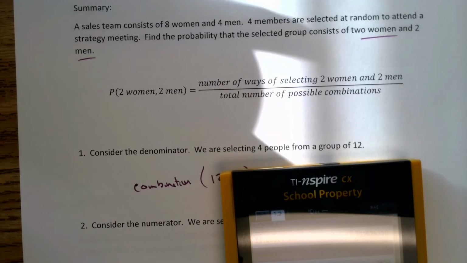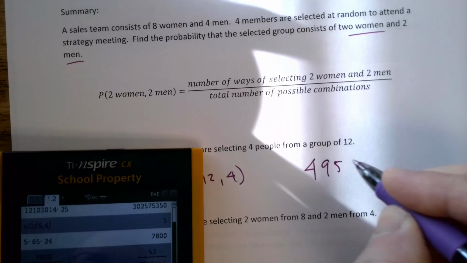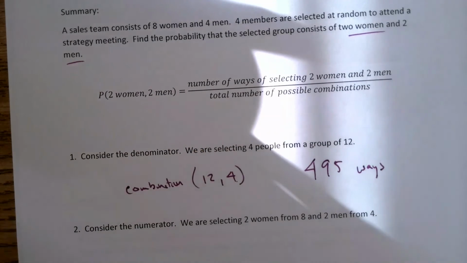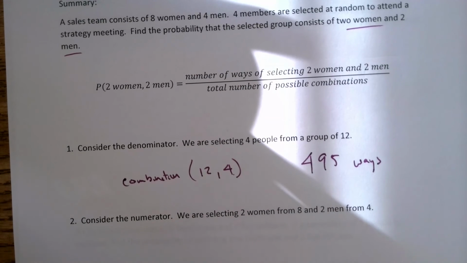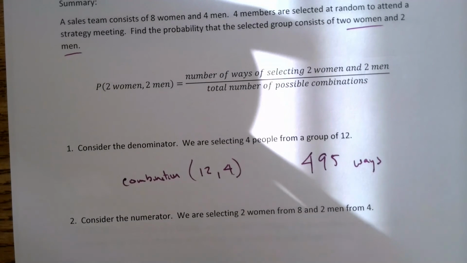So menu, combination 12 comma 4 is 495 ways. It's almost a small enough number that if you had a couple hours, you could actually write everything out. Give all 12 people names, and you can decide who gets in all the 495 different ways.